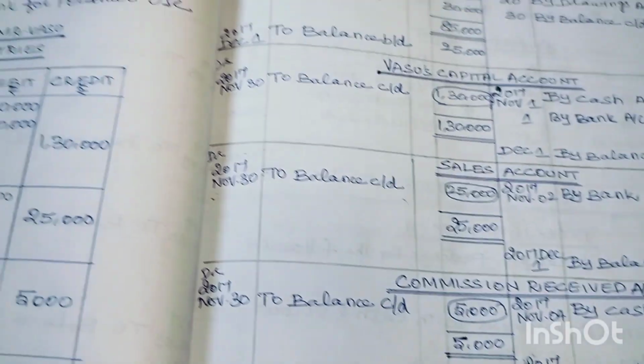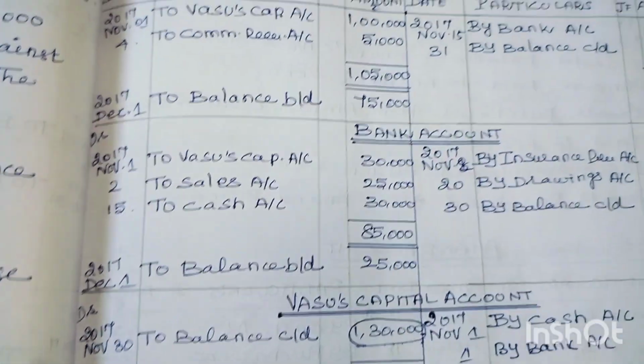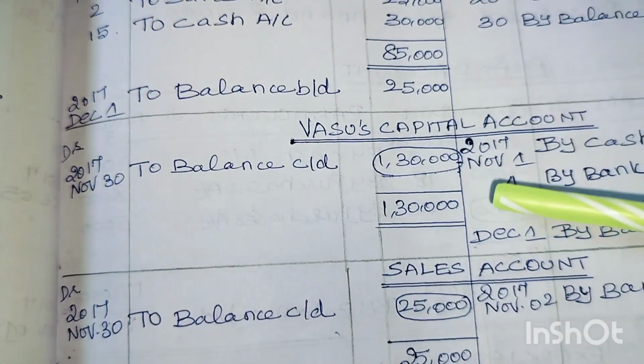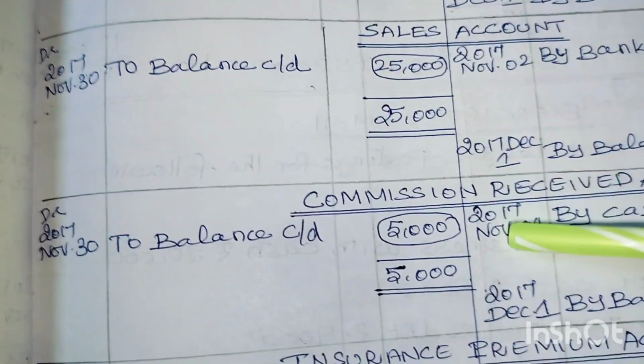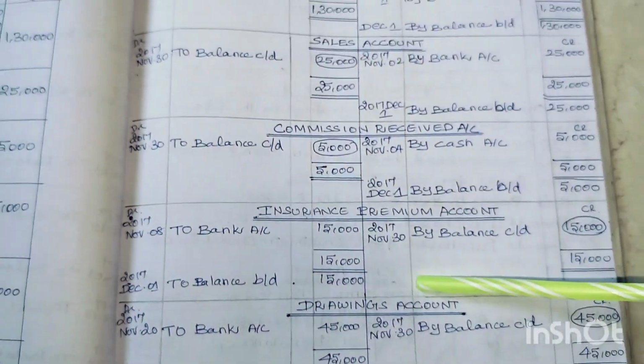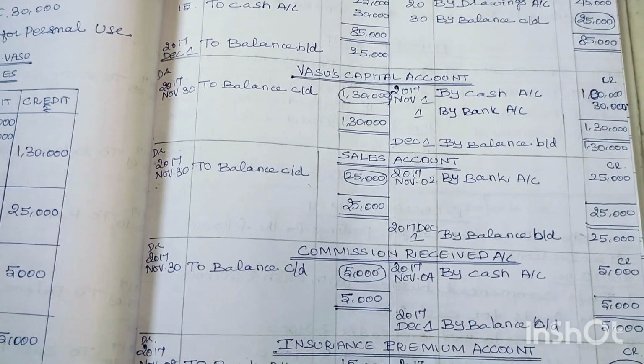So we posted all the 7 accounts on the ledger. Cash account posted, bank account posted, Vasu's account, sales account, commission received account, insurance premium account, drawings account, all the accounts we posted in the ledger.